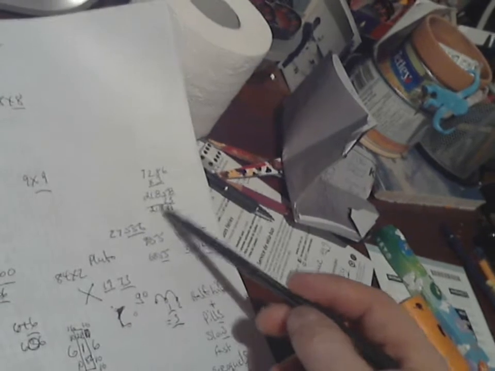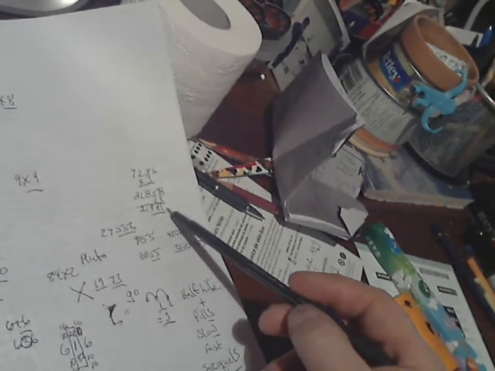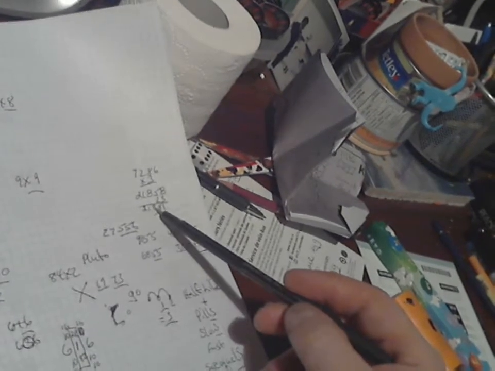Do we double this? If we double this or remove the 1, this will be 36, and 80 is 3760.